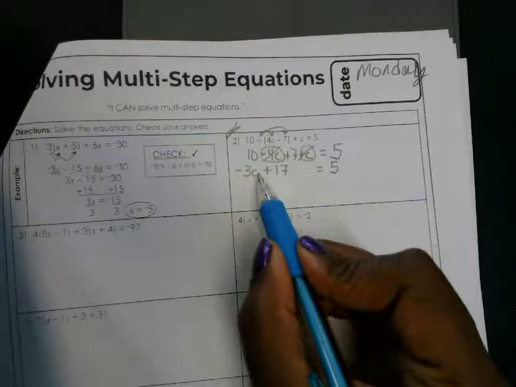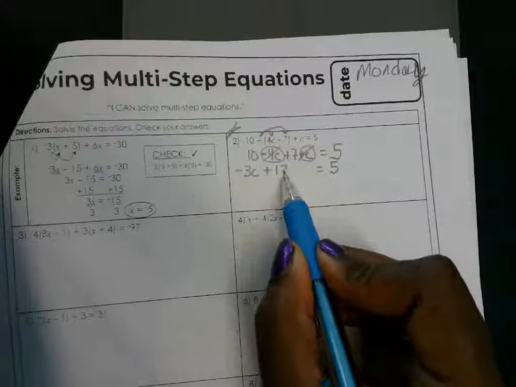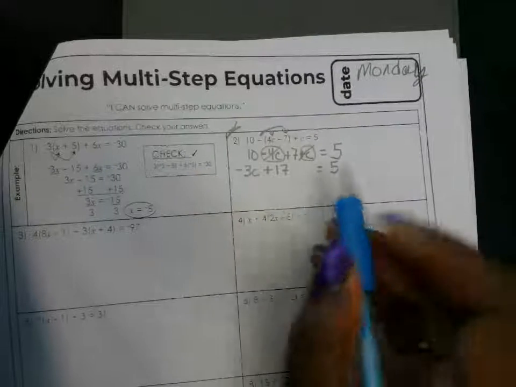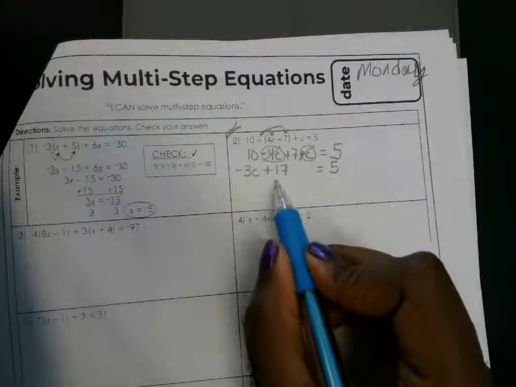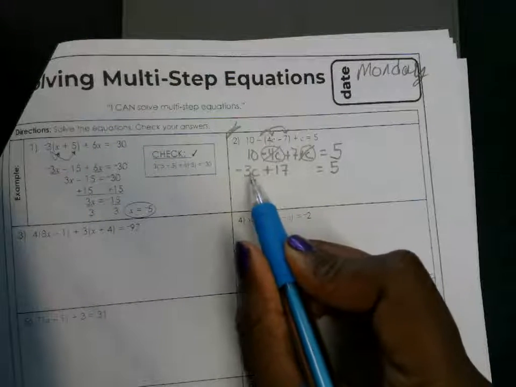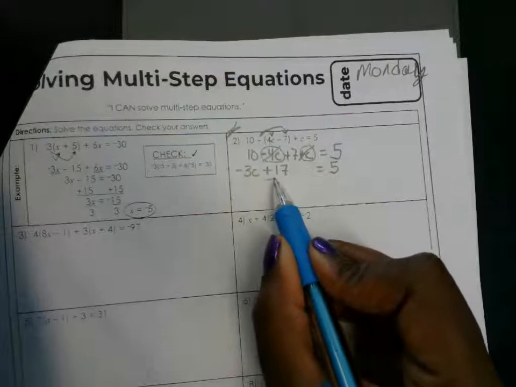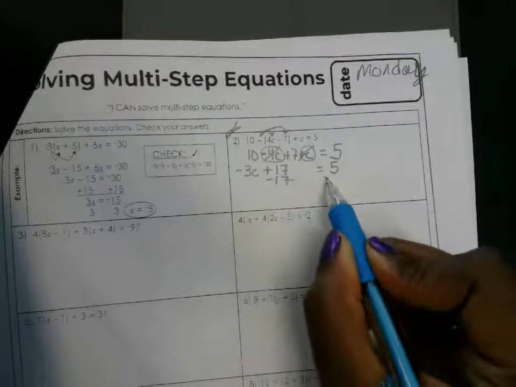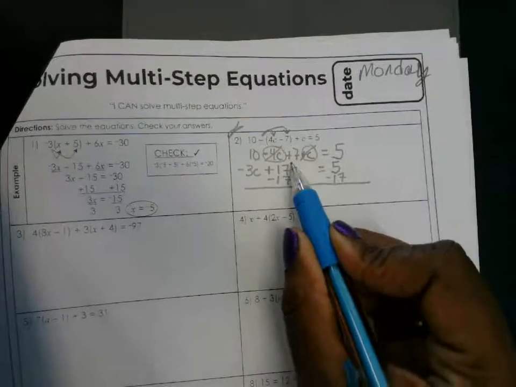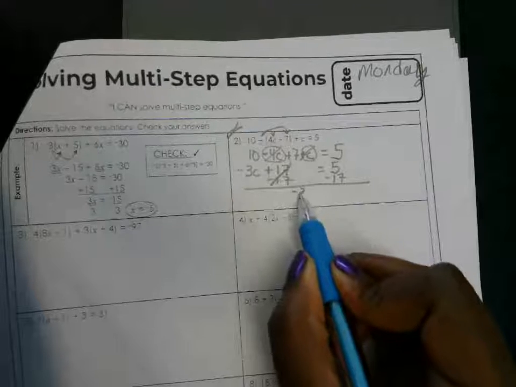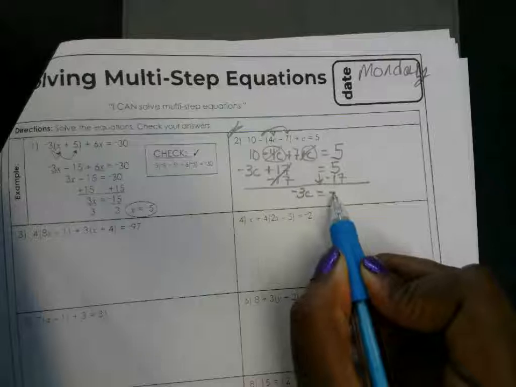In order to get c by itself, I've got to get rid of the negative 3 and the positive 17. Get rid of all numbers or terms that you add or subtract to remove. Since this is addition, 17 is attached to c by addition. The inverse of addition is subtraction. So we're going to subtract 17 on both sides. When you subtract 17 here, this is gone and we're left with a negative 3c. When you subtract 17 over here, this gives you a negative 12.